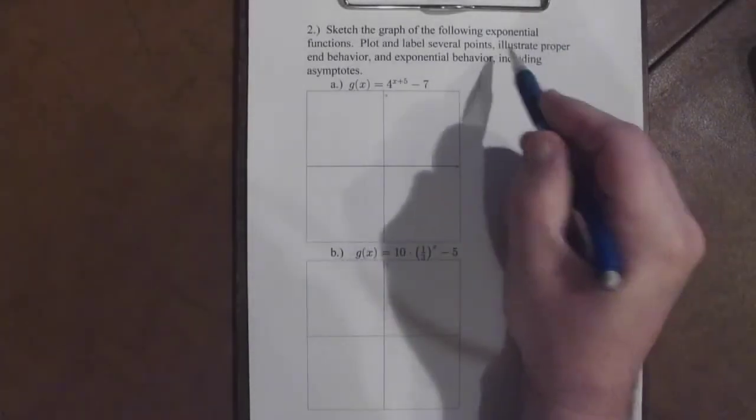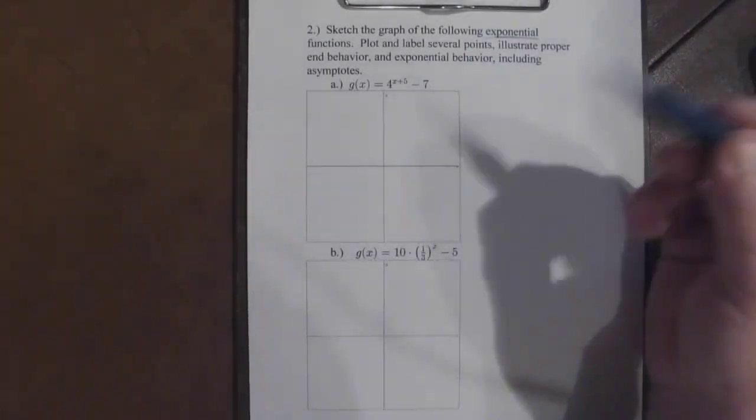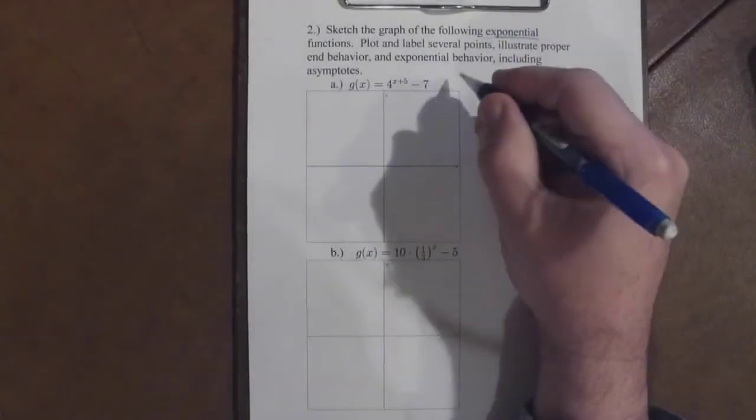Hey there, college algebra folks, back here with some more examples of working with exponential functions, where we're going to go through a little advanced analysis of exponential functions.